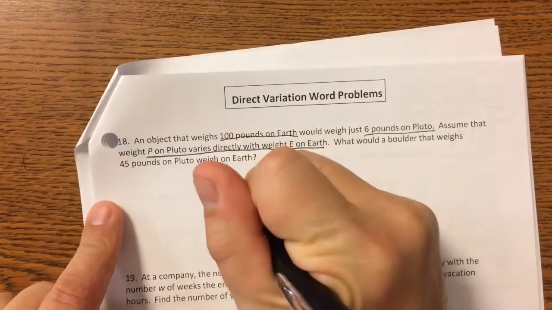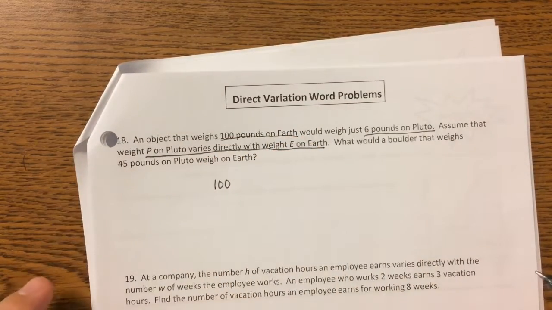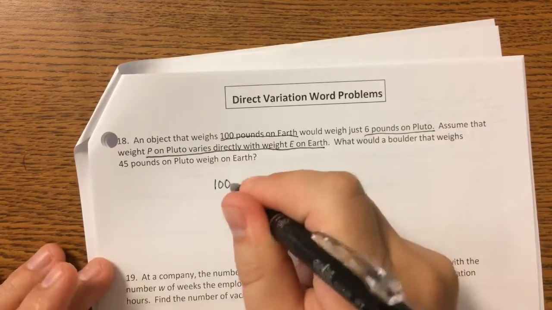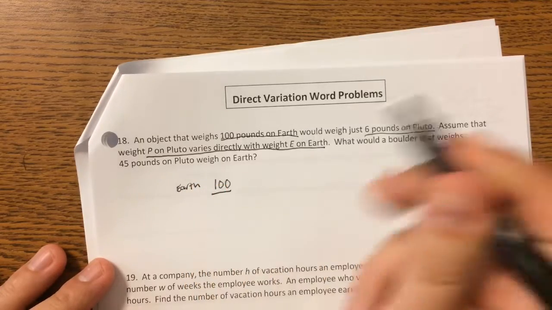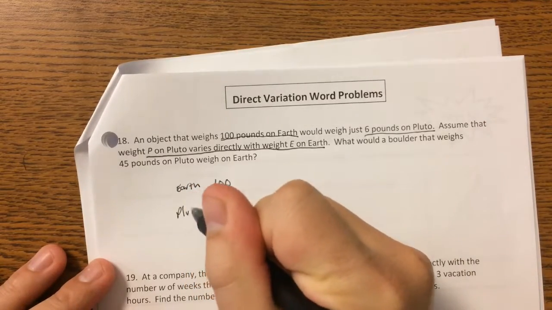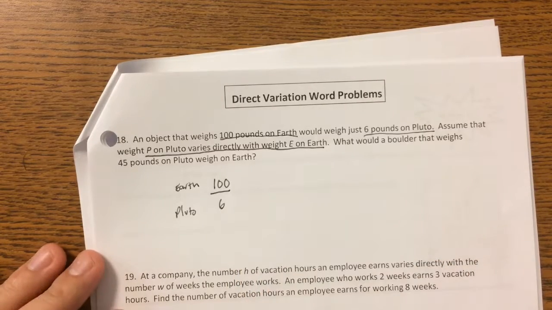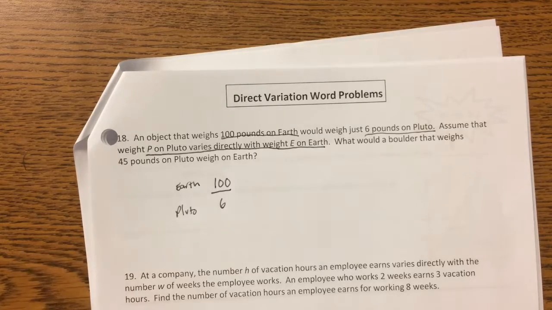If I weigh 100 pounds on Earth, maybe when I was like 12, right? So here's my Earth, and I want to compare that to how much I weigh on Pluto, which would be 6 pounds. It's kind of weird. Not as much gravity there, obviously.